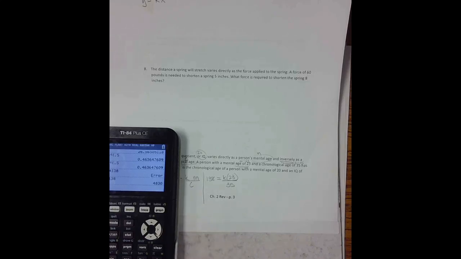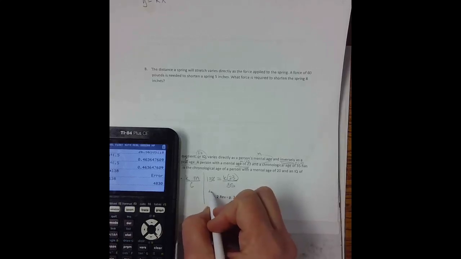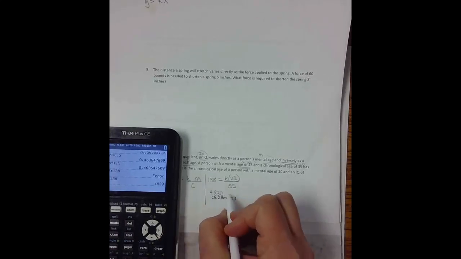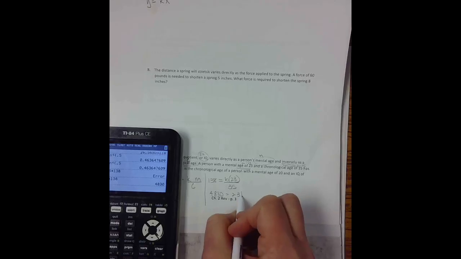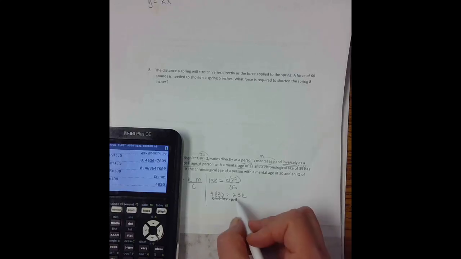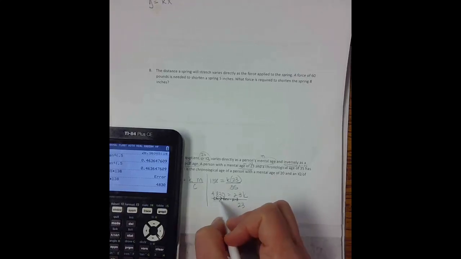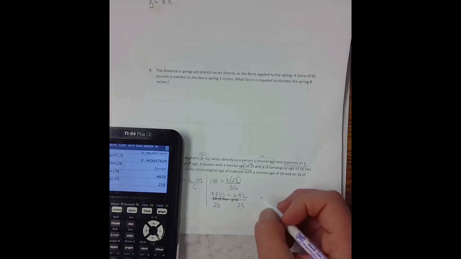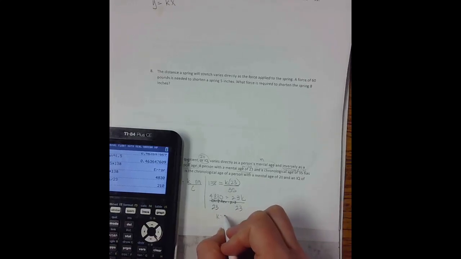How about 4,830 is equal to 23K? And then the next step would be? Good, 23 divided by 23. So I have 4,830 divided by 23, and so my K equals 210.